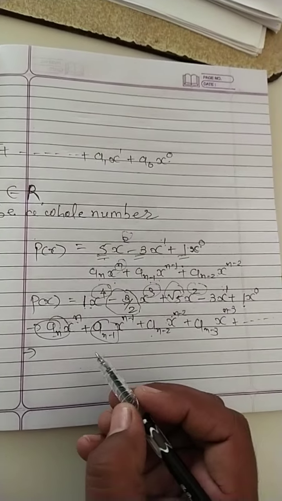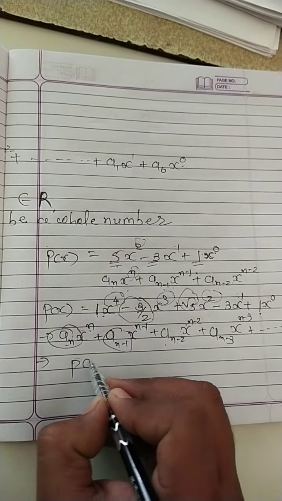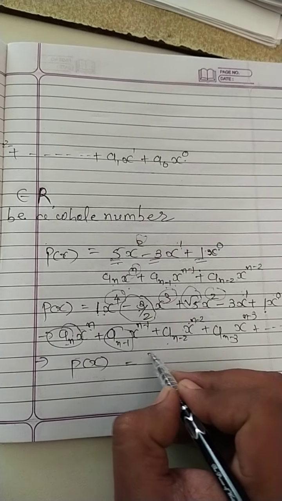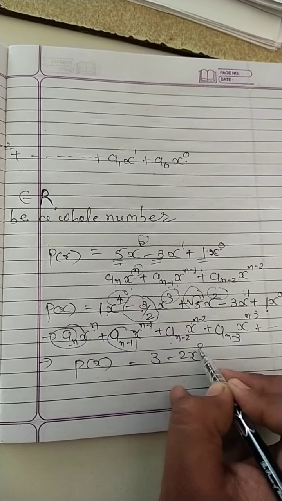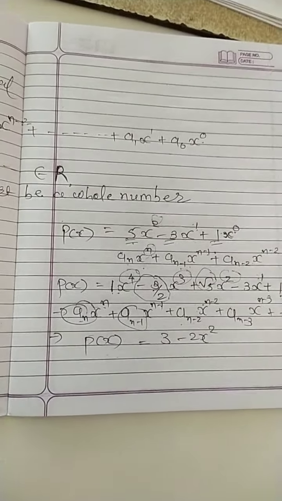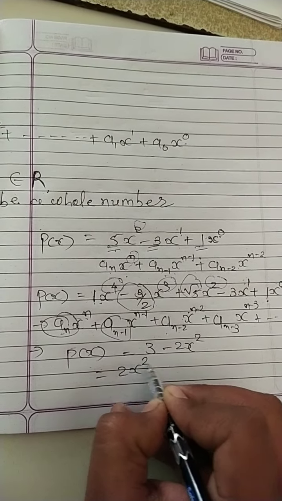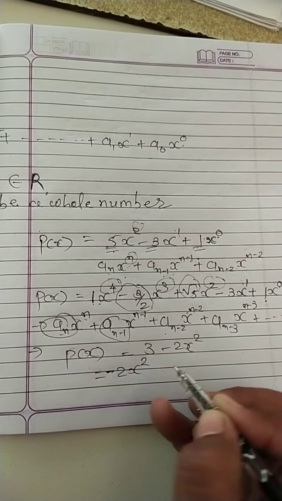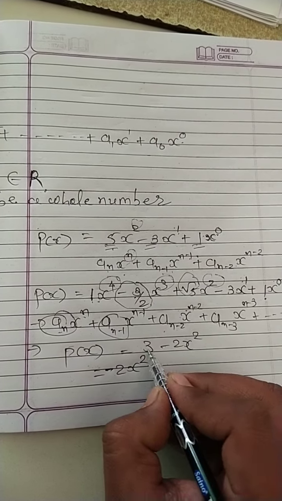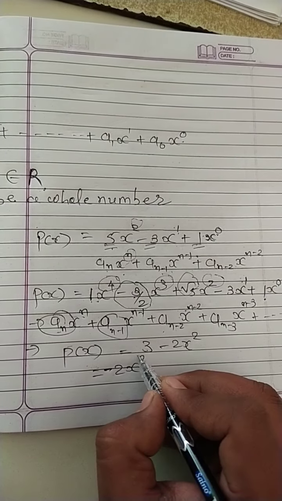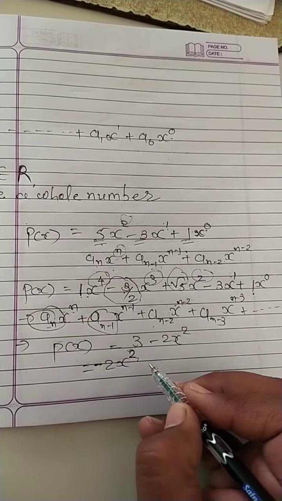If it isn't in the standard form, suppose it is given that 3 minus 2x square, then I can convert it into the standard form. I can write it like minus 2x square plus 3. Here there isn't any term with variable x.